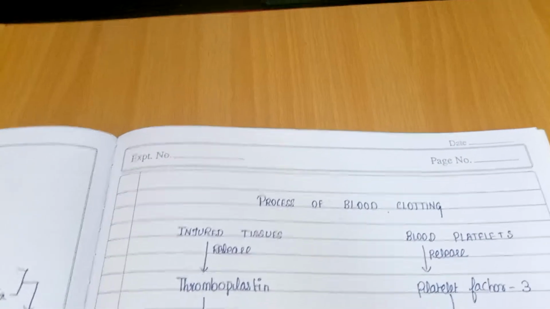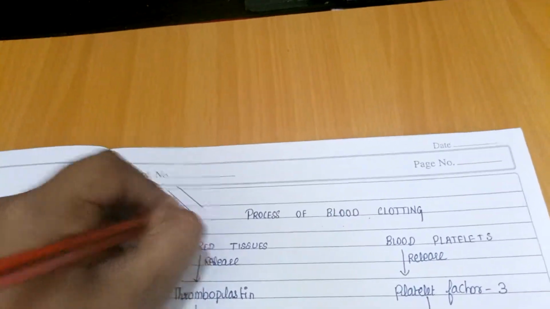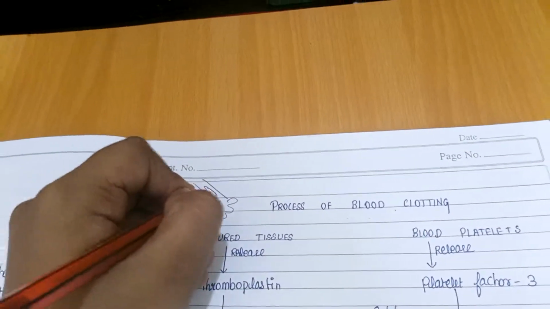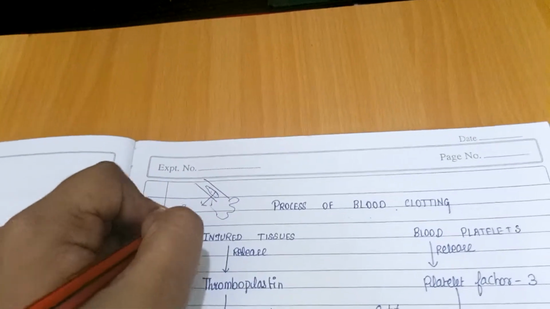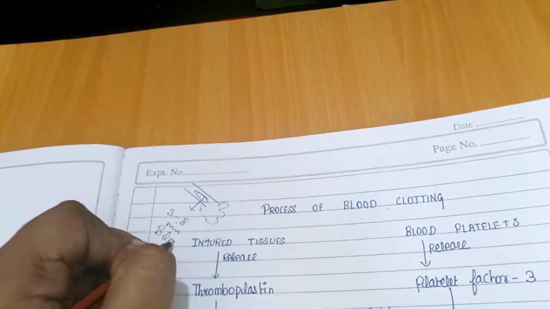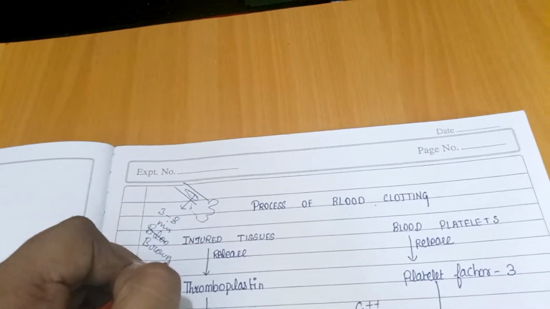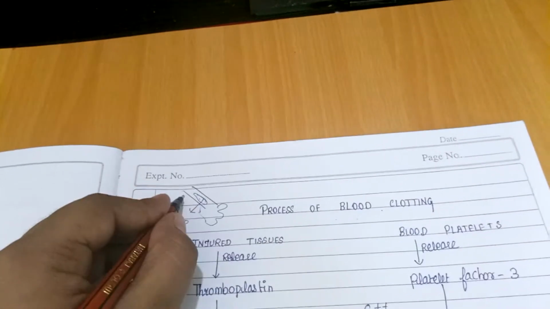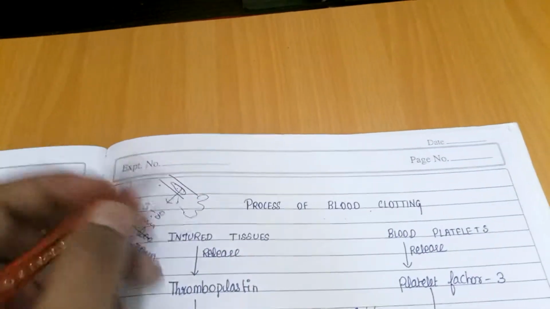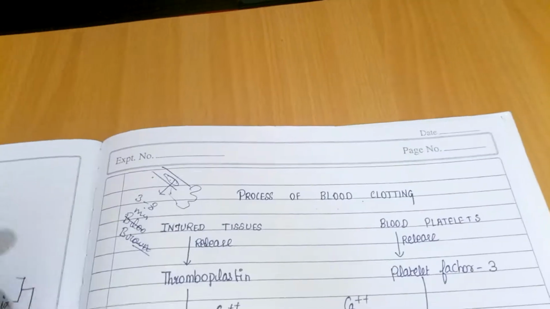First, what happens when we get an injury? For example, a boy is playing in a ground and he gets injured here. After 3 to 8 minutes, we see a brown colored thing formed on his hand. I am a bad artist, I don't draw, it is very messy, I know that. Something brown. What is that brown colored thing?